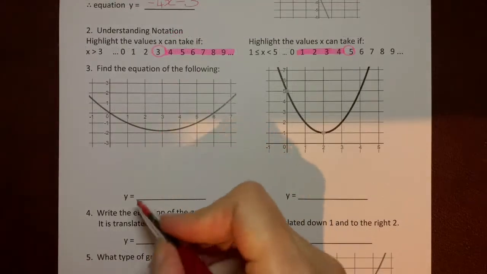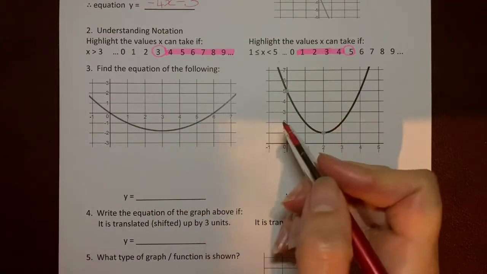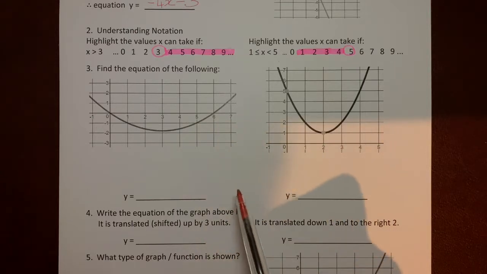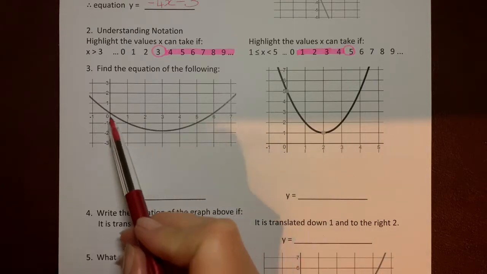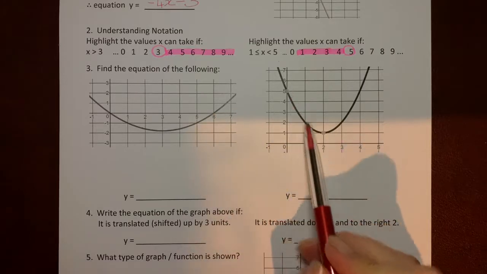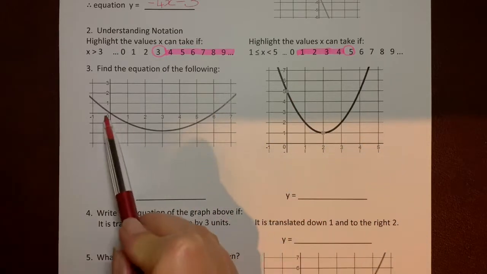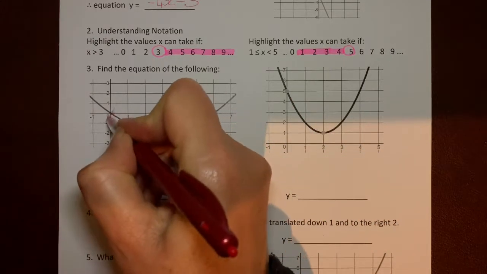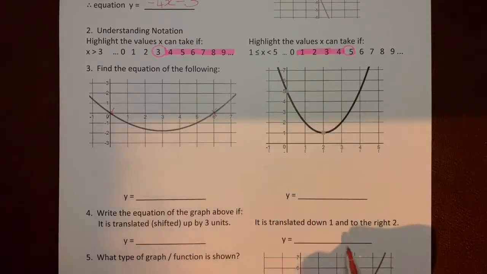Question number 3 is finding the equation of a parabola or a quadratic equation. And I've designed this worksheet so that one side is using the intercepts and the other side is using the vertex. So this one is using the intercepts, so I can see here that it crosses at 0 and 6.